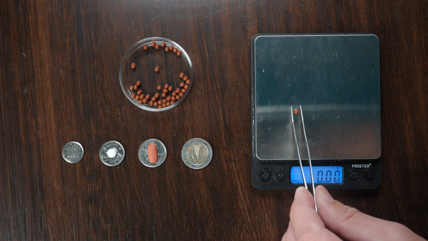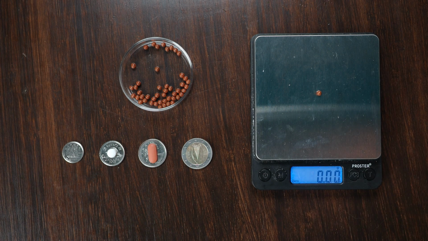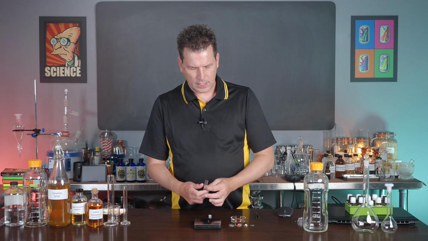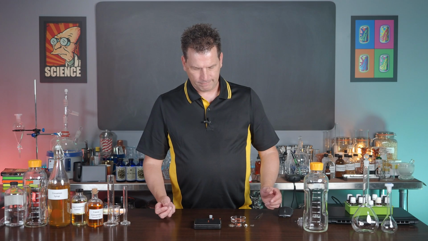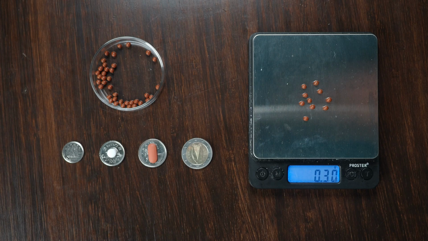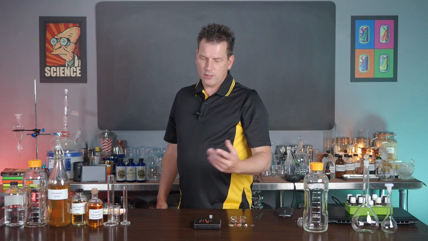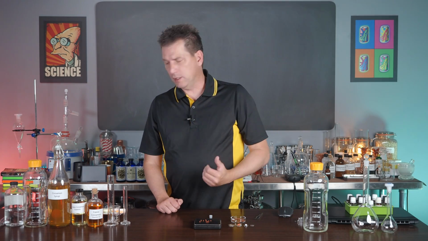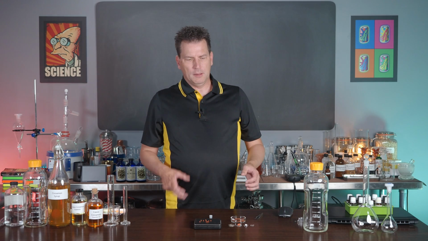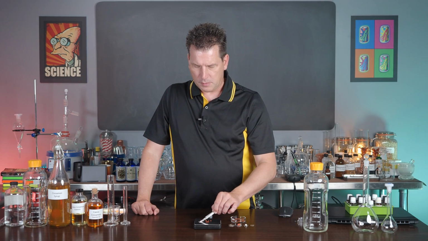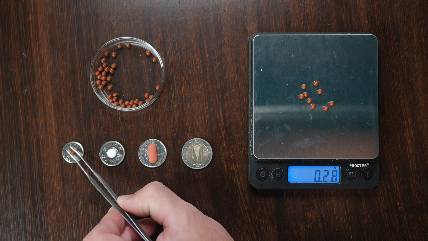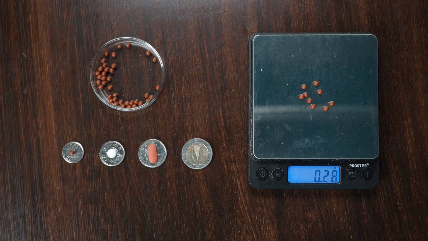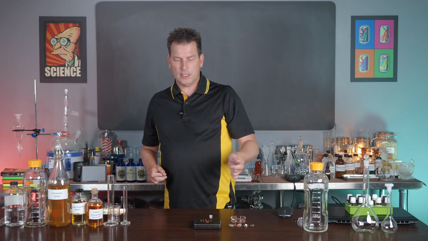So often if you're trying to read many small things, it's easier to measure out 10 of them. Let's see if I can get this on here without them all. So if we put 10 of them on the balance, we're going to get about 300 milligrams for 10. So that means each one is 30 milligrams. Whenever you're thinking about a 30 milligram final amount, it is that amount. And that's a very tiny amount.